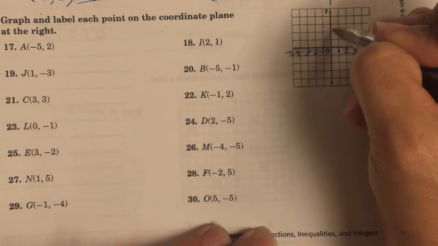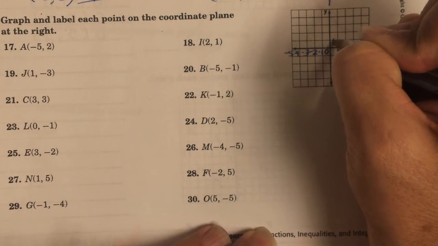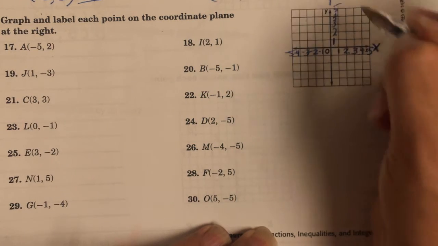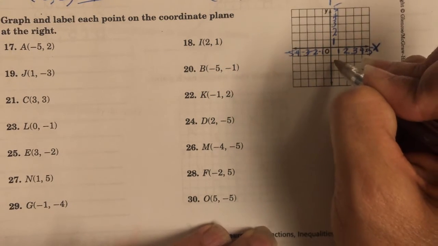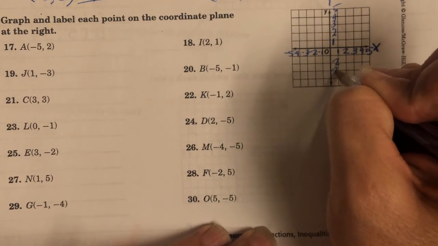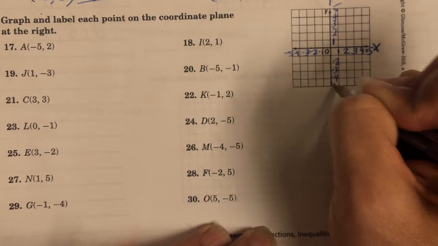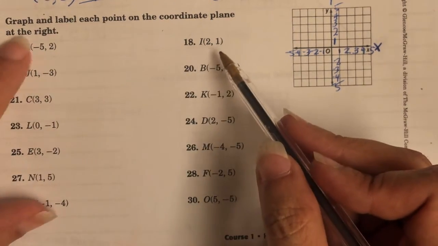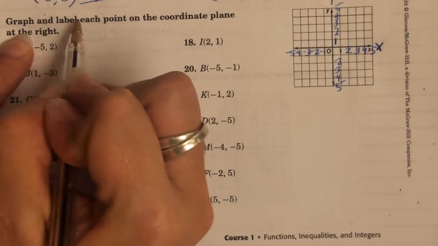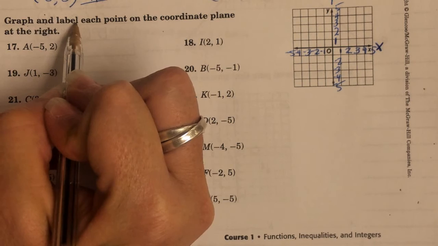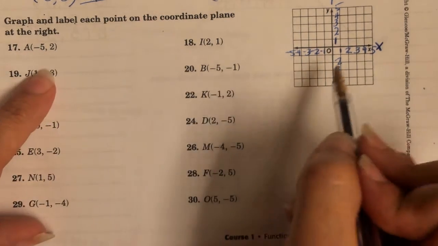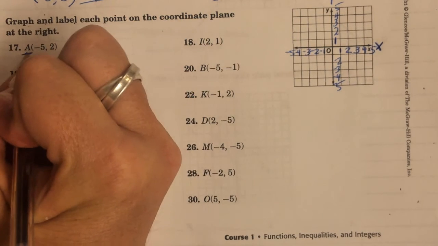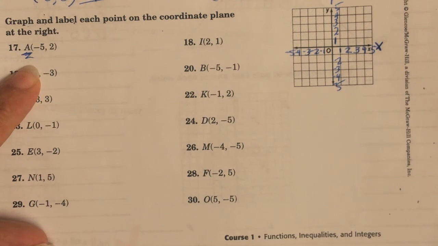The ones going up are positive, always. And the ones going down are negative. Okay. Now we need to put these points. Graph, listen, graph, and label. That means give a name to each point on the coordinate plane at the right. They want you to literally label something A.